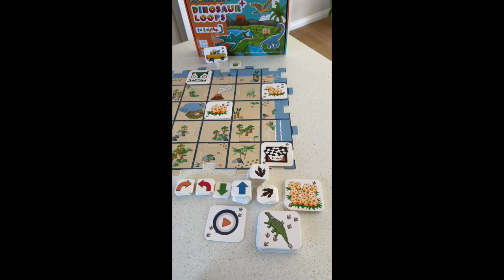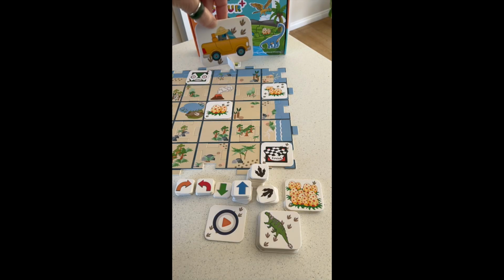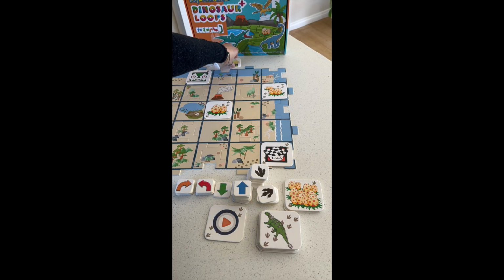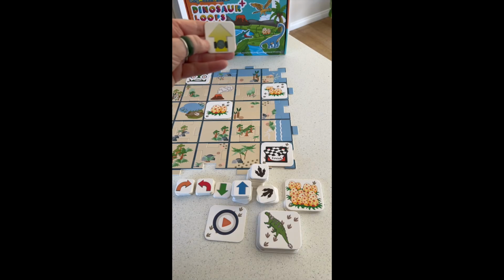Now in Dinosaur Loops, you will see that it's a little bit different to Dinosaur Steps. In Dinosaur Loops, we start to introduce things like direction. And so Explorer Ed now actually stands up. As you can see, Ed has a stand and can face in a certain direction as we're programming. So before we start to plot a path or to write an algorithm, we need to decide which way Ed is facing. And we can show this by using the yellow arrow card with Ed on it.